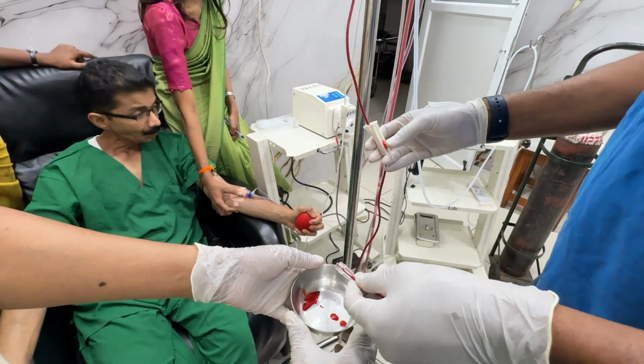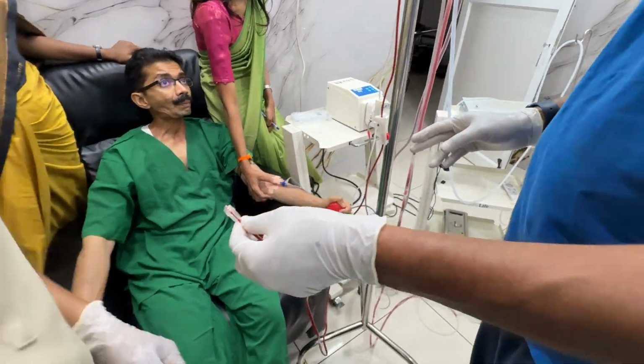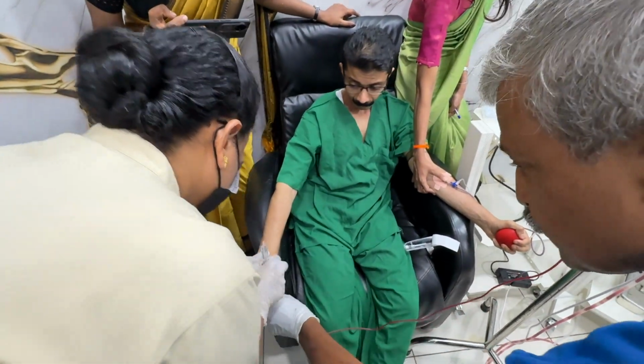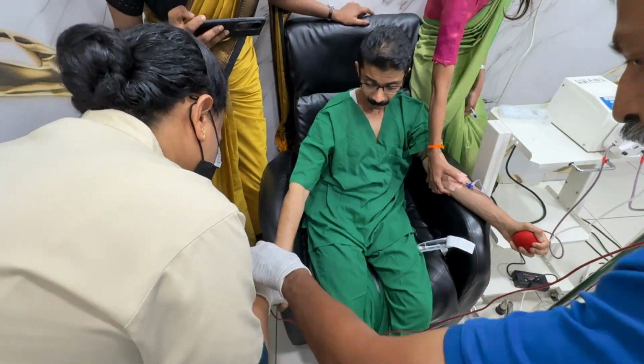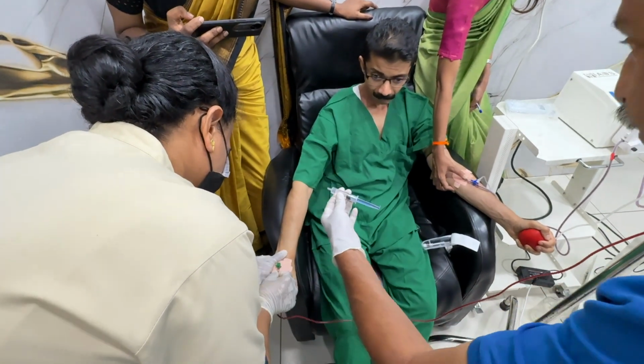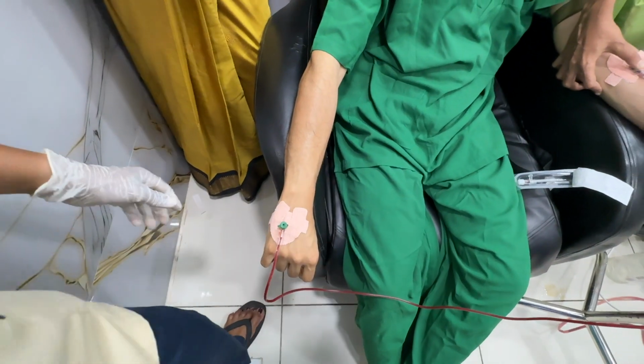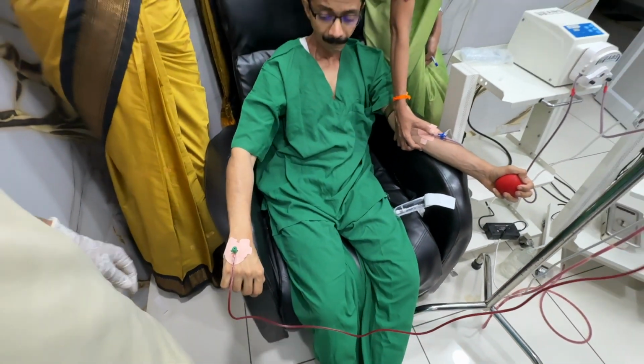We wait till the bubbles are taken away, and now the set can be attached to the recipient site after removing the syringe, and the flow can be started.